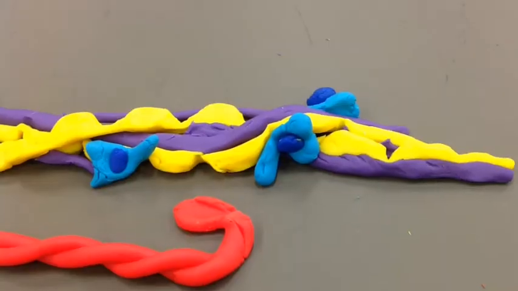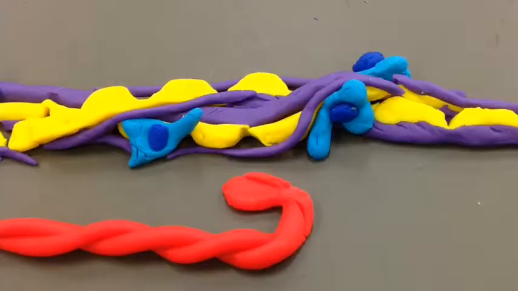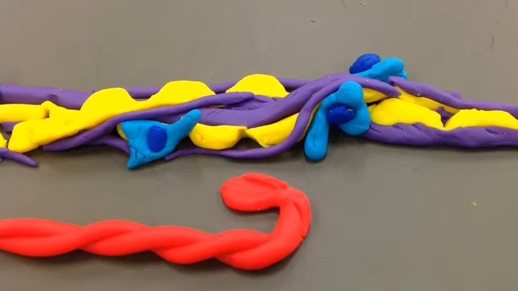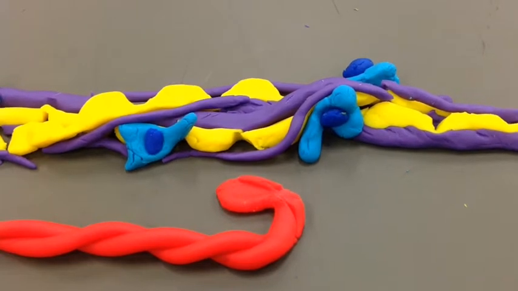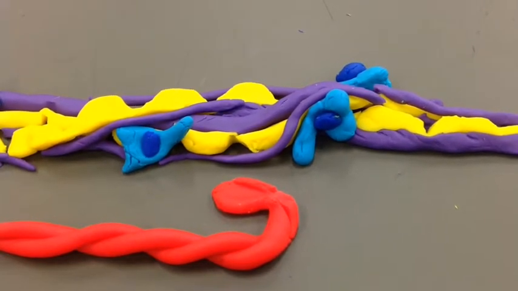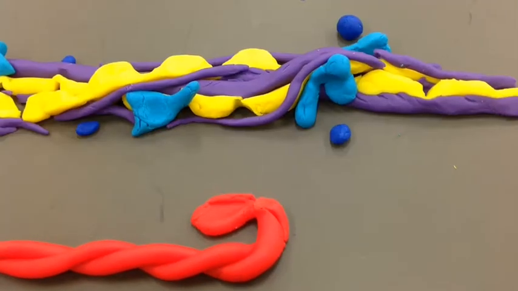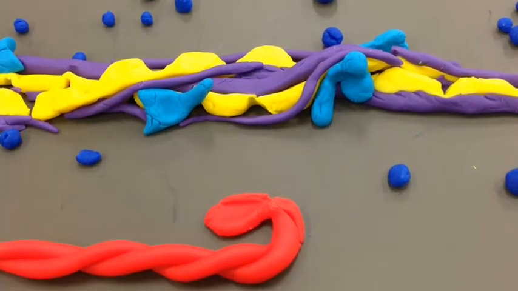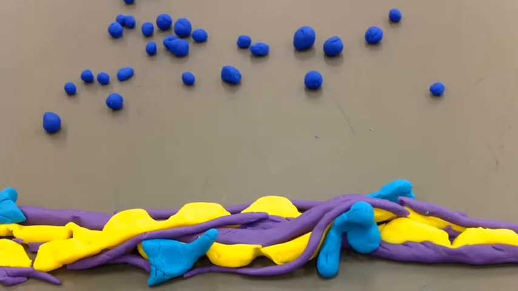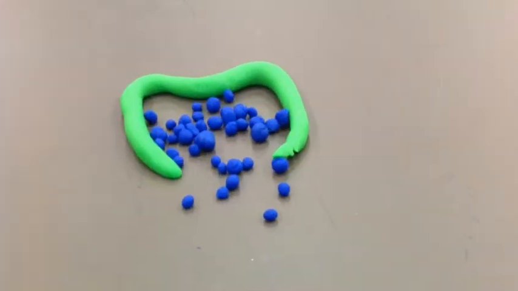ATP binds to the myosin head, causing the head to break free from the active site on the actin. The myosin head becomes energized as ATP is converted to ADP. Calcium is pumped back into the sarcoplasmic reticulum and attached to the calsequestrin, allowing tropomyosin to once again cover the active site, resulting in relaxation of the muscle.